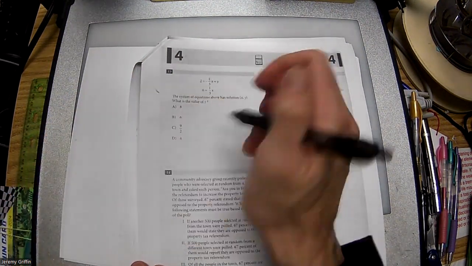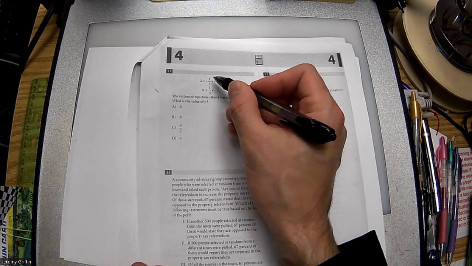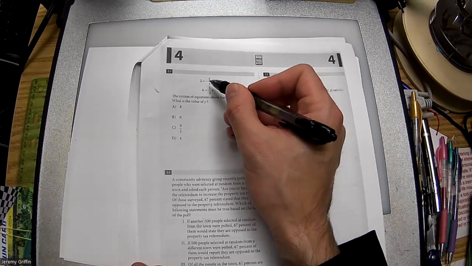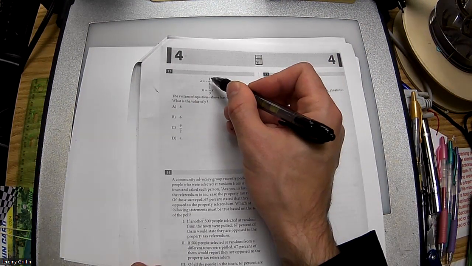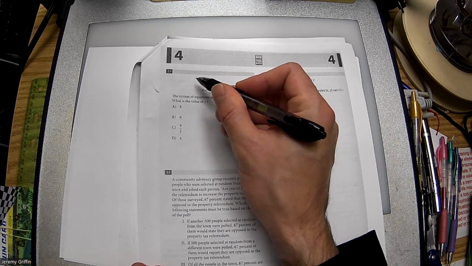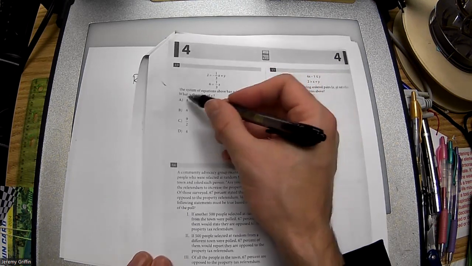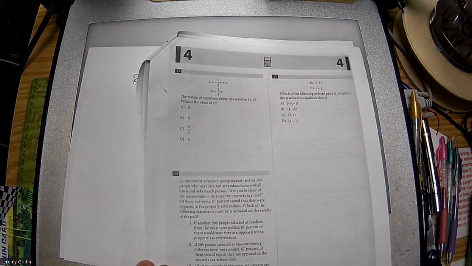So 18 what? We'll substitute in 18 right here. What is 18 divided by -3? -6. Now if I add 6 to both sides, what is 6 plus 2? 8. So the answer is A. 13 is A. You got 13 is A?